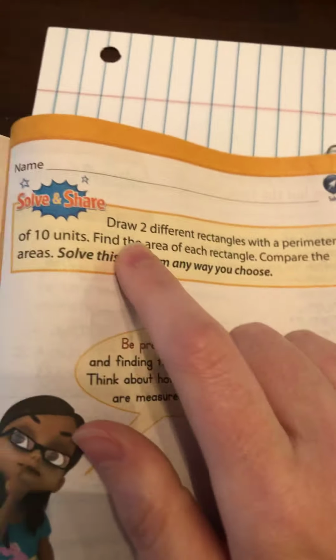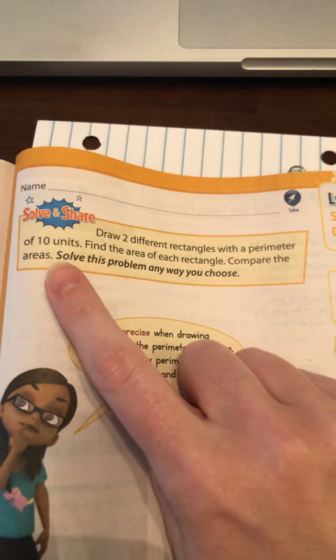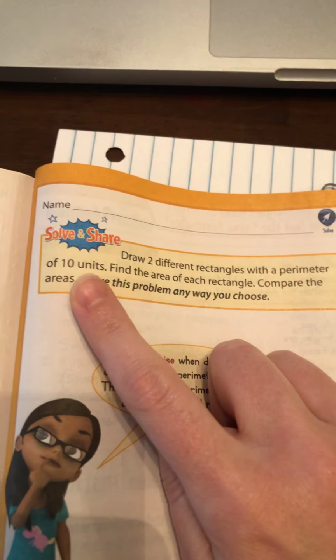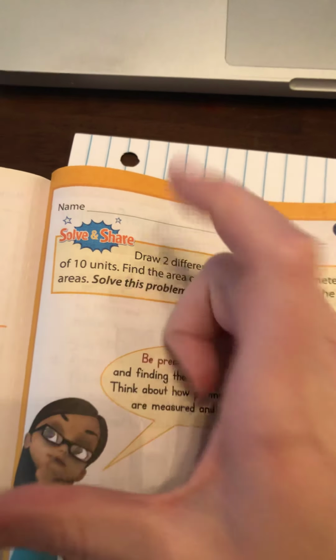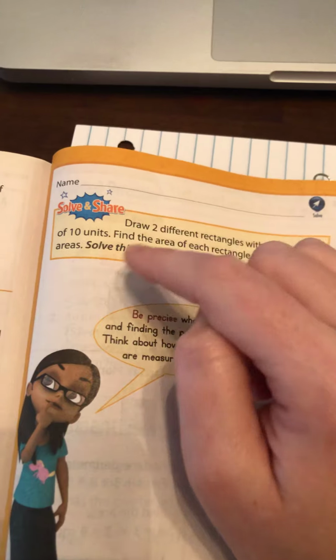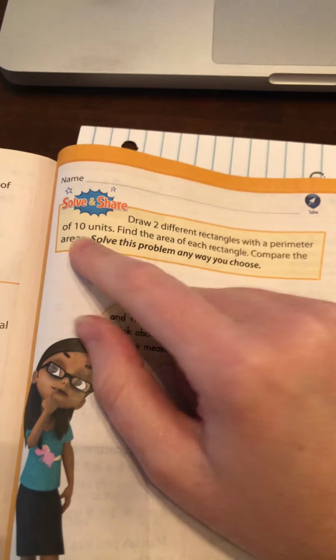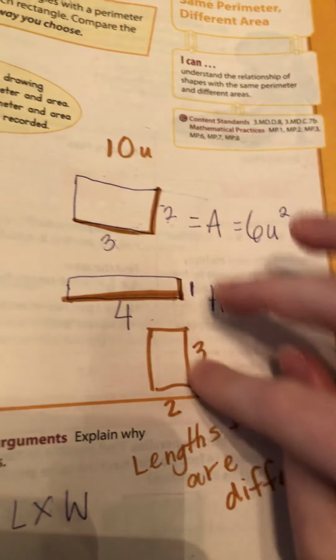Okay, it says draw 2 different rectangles with a perimeter of 10 units, okay? That means 2 of the sides have to equal half of this. They have to equal 10, so the L, okay? Because then you would do 5 plus 5 equal 10, okay? All right, so these are the 2 rectangles that I chose, and I actually have 3 examples.